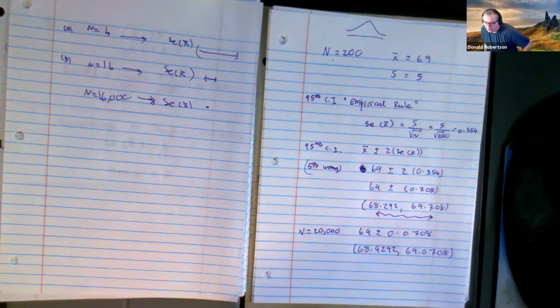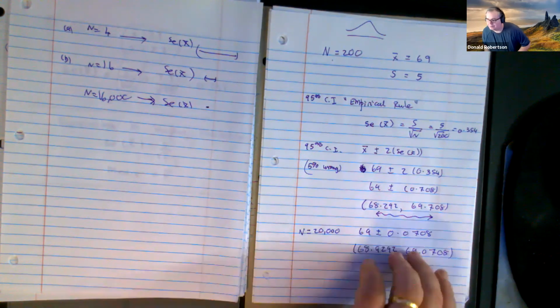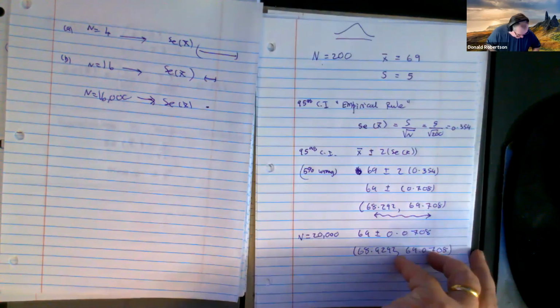So I could spend all that money, and trust me, isn't 20,000 people a lot of people to pay to go and get their height and people to collect and do all that stuff, right? And there's still a 1 in 20 chance that the data I got wasn't right. It's one of the 5% wrongers. And you just live with it because it's going to happen. You can guarantee it.